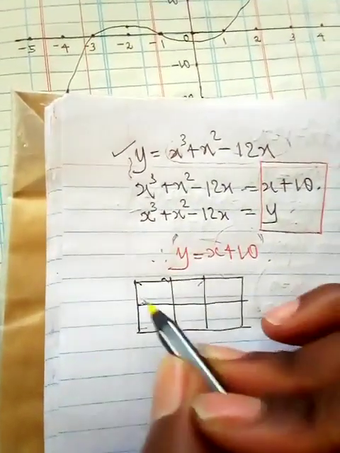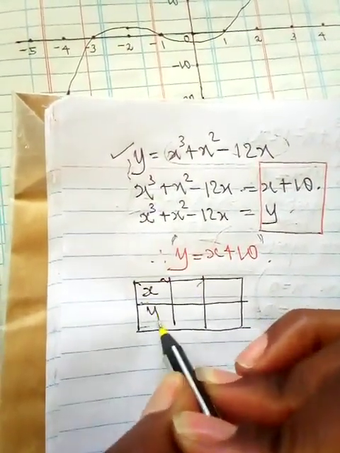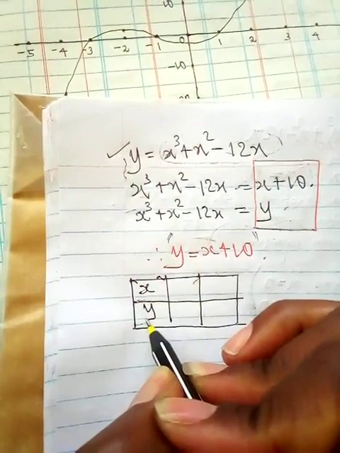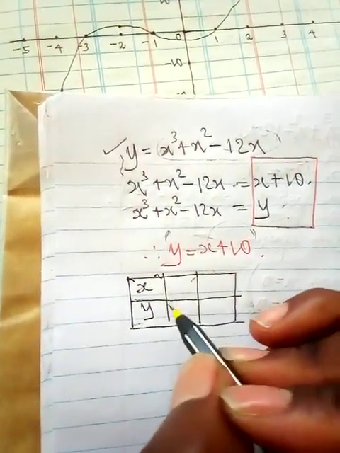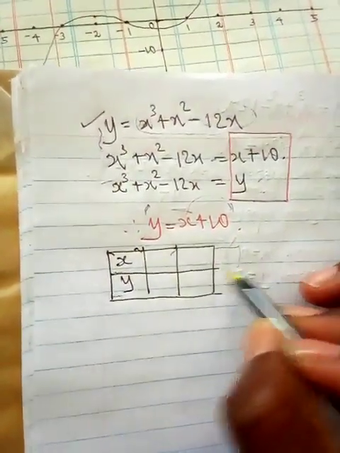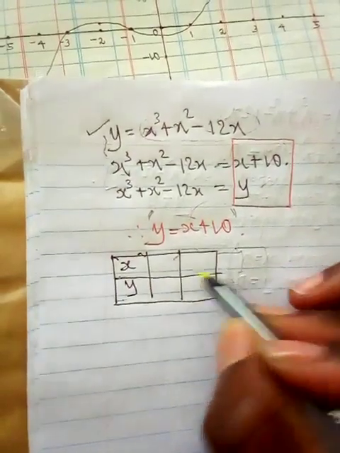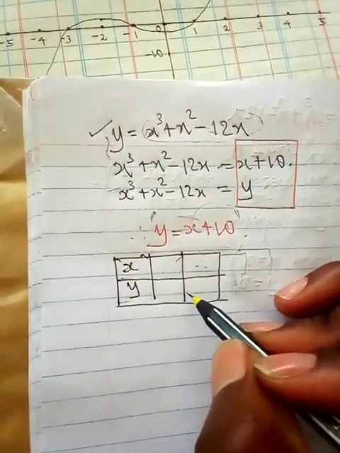You first make a table of values where your x variable is here, your y variable is going to be there. You don't need to put any extra boxes here. You only need 2 points in order for you to sketch your graph.